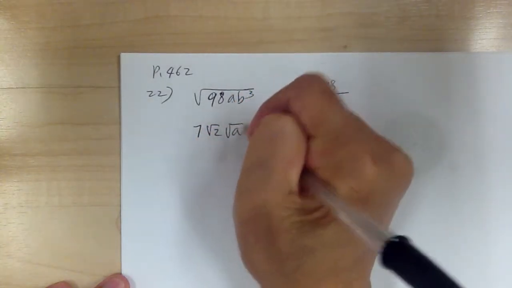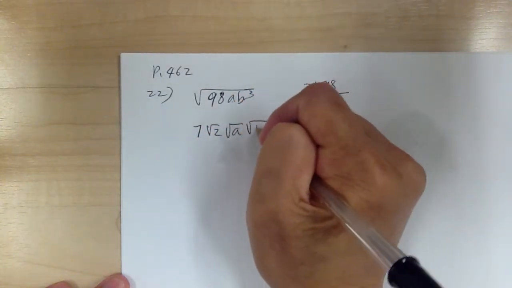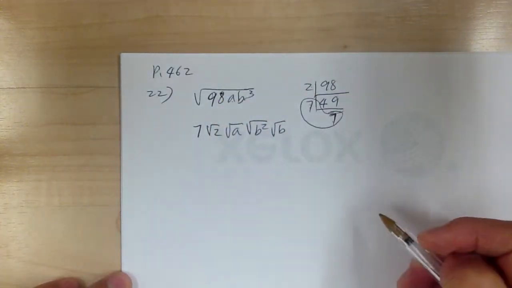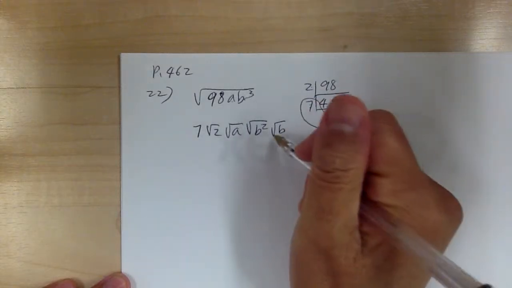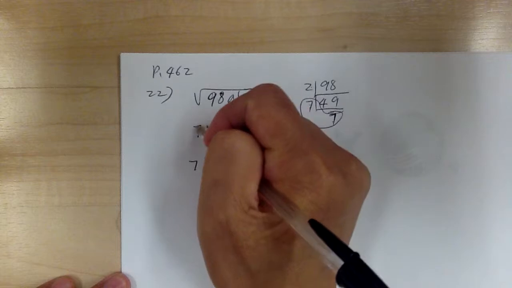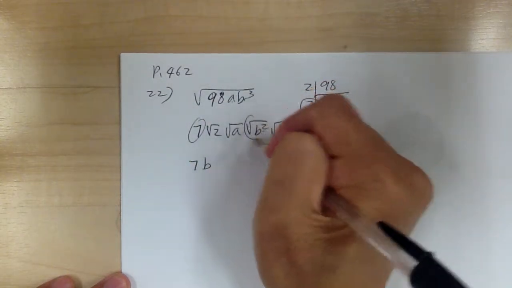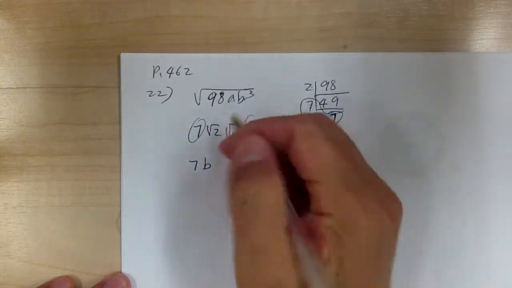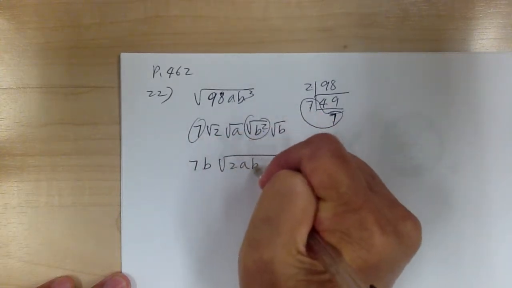This one will stay. This one you need to break into b squared and ab. Again, break down each part. After that, you can collect the parts taken out. So this one comes out, so 7b. Circle that so you can keep track. So this is 7, this is b, and the rest are leftover, so it'll be square root of 2ab.